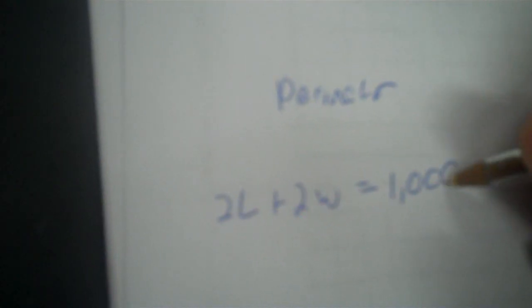Now, what they gave me, the 1,000 feet, I'm putting that around, not inside. So that's not your area, that's actually your perimeter. So the perimeter is 2L plus 2W equals 1,000. Now, get the L by itself. So L is multiplied by 2. So you minus 2W, and then you minus 2W behind the 1,000, because 1,000 doesn't have W, so you put it behind. Then you divide by 2.